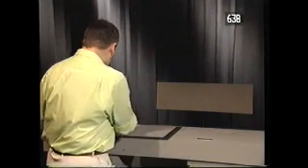Now I'm going to use a different laser. This one produces green laser light, and I've already put the 60 micron aperture in front of it, so let's take a look at the diffraction pattern produced in this case.